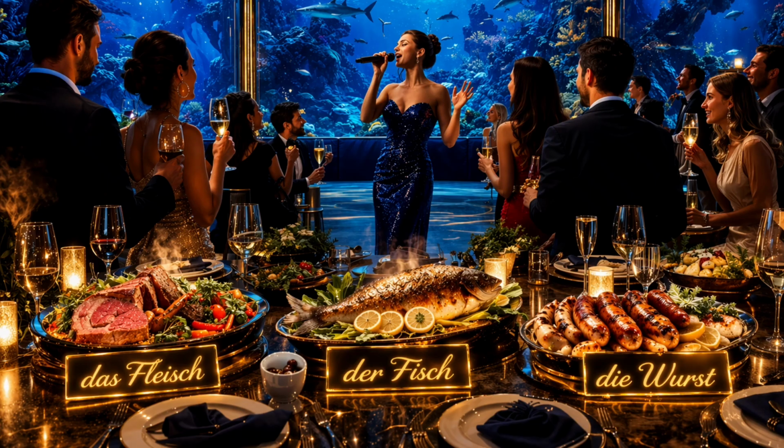Der Fisch comes from Old High German Fisch, which was already treated as a masculine noun, and this grammatical gender has simply been preserved over time. By the way, most types of fish are masculine in German in the same way as the general word der Fisch. The word die Wurst, sausage, is feminine in German.